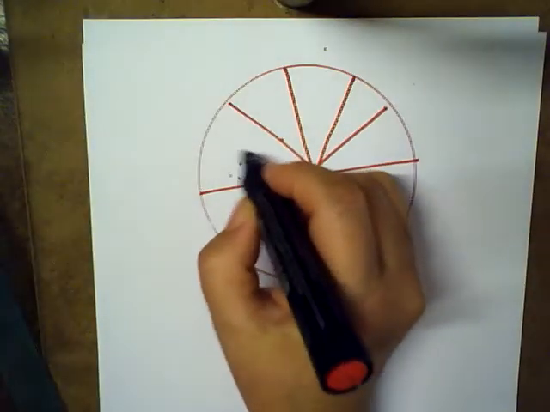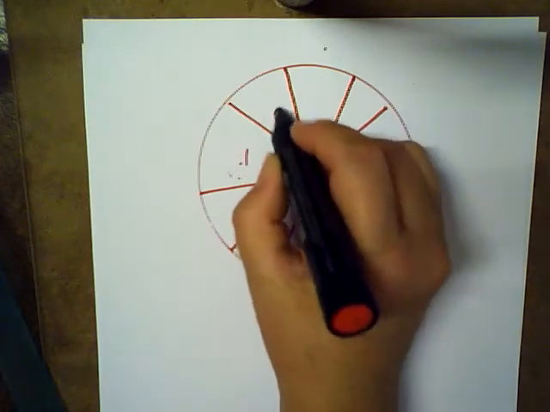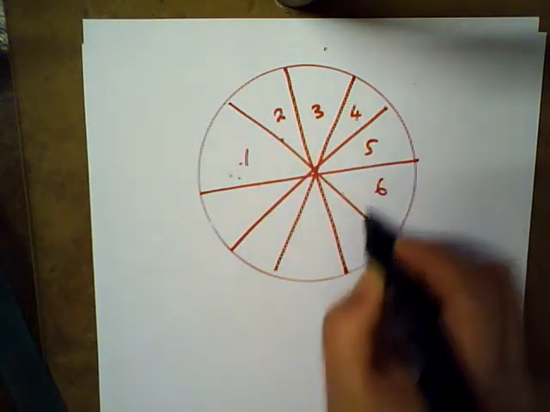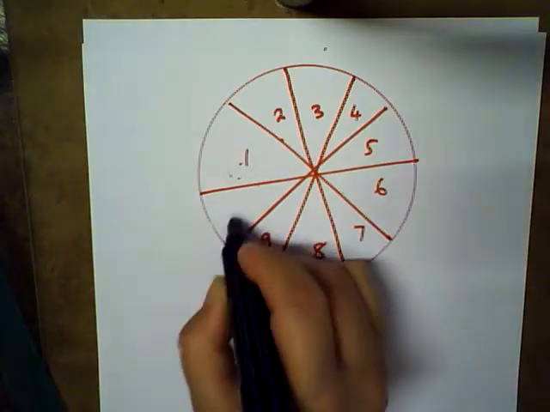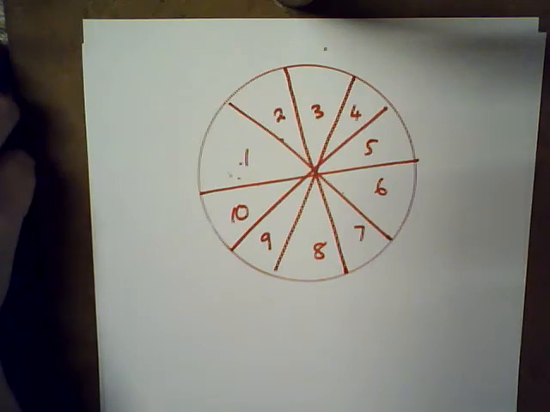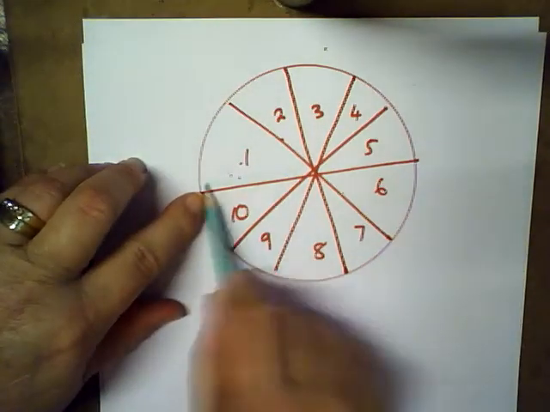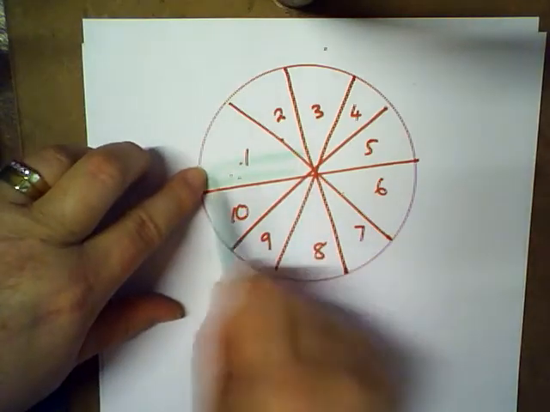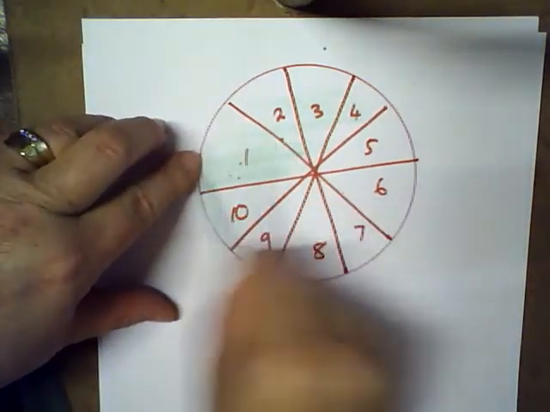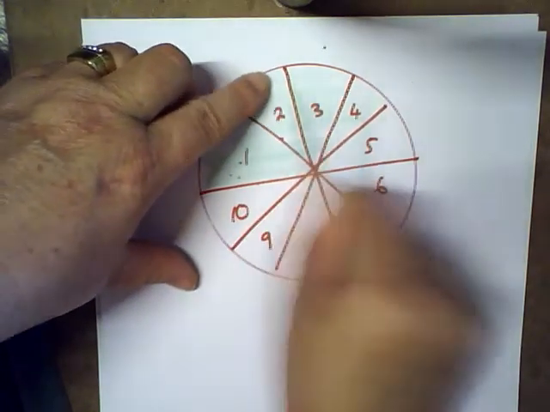Yours on your paper is very nicely done, and it's numbered 1, 2, 3, 4, 5, 6, 7, 8, 9, and 10, and they have shaded a bit of it. So they've shaded these top 4, number 1, 2, 3, 4 have been shaded.